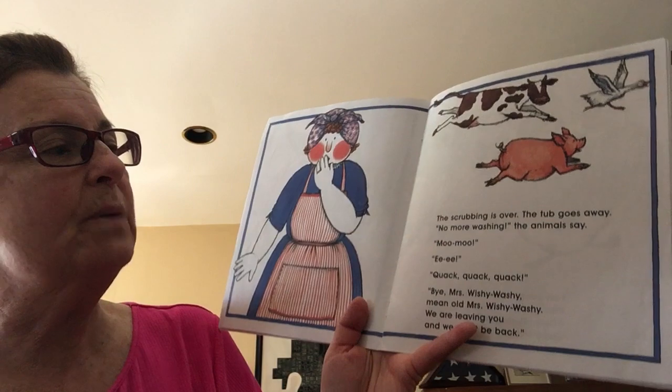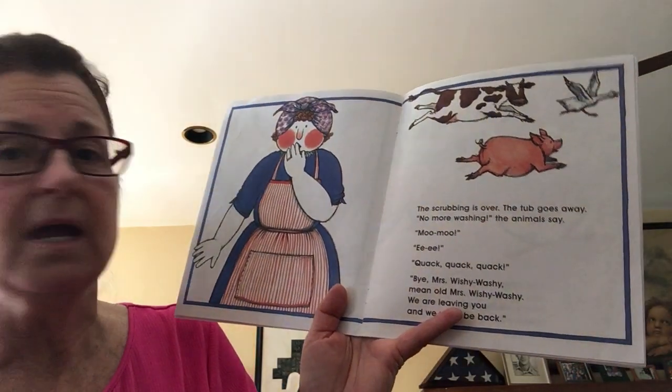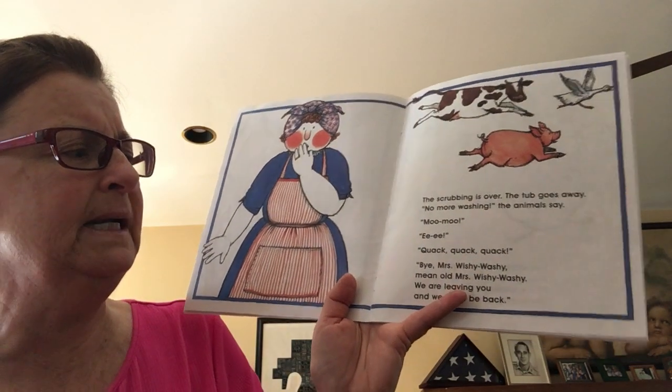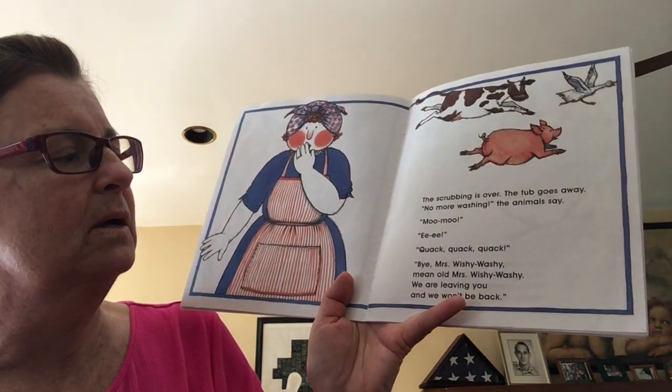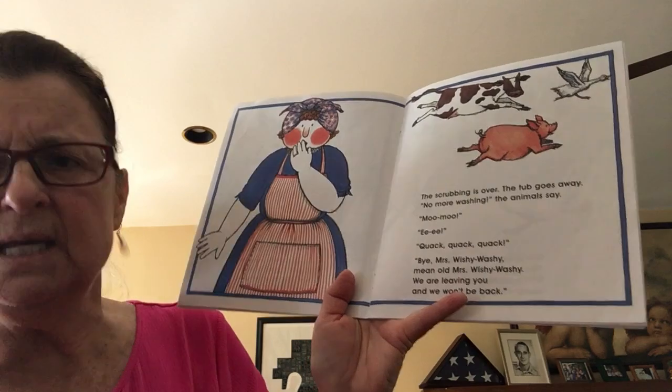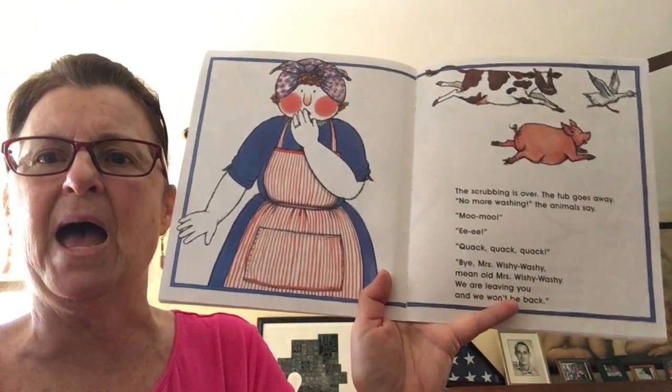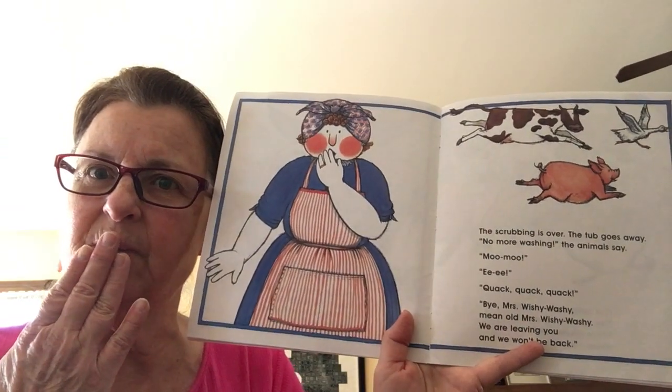Do you think this is fiction or nonfiction? Fiction, I think so. The scrubbing is over, the tub goes away. No more washing, the animals say. Moo, eek, quack, quack, quack. Bye, Mrs. Wishy-Washy, mean old Mrs. Wishy-Washy. We're leaving you and we won't be back. She doesn't know what to think about that.